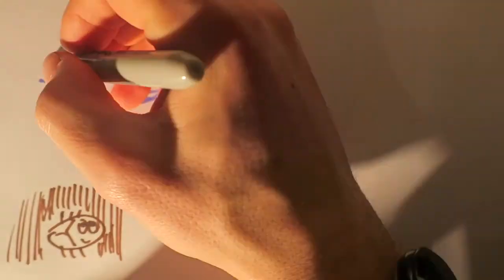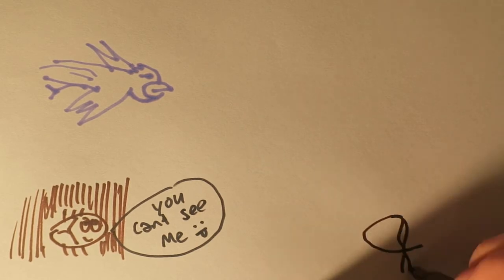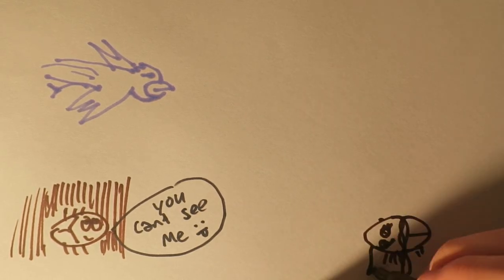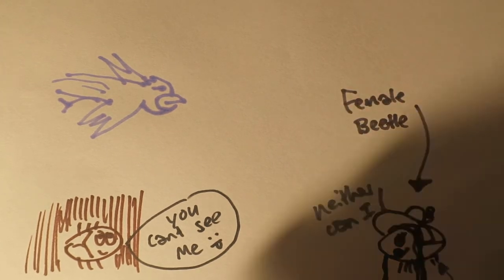However, that might not be the full story. It could be that despite brown beetles being more likely to survive, they are less attractive to the females than the bright green beetles, and therefore are less likely to find a mate. Without a mate, they cannot pass on their genes and therefore would not necessarily have a higher fitness after all.